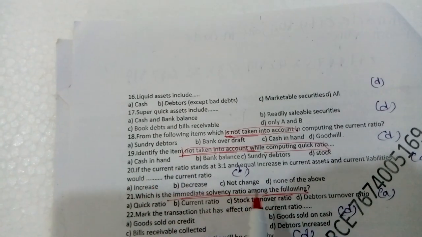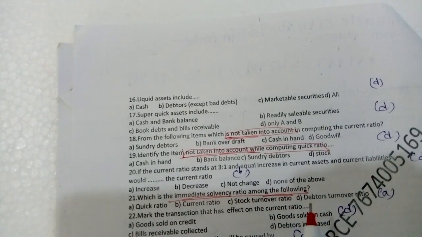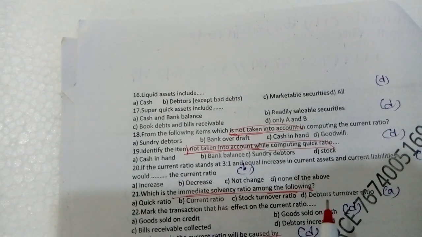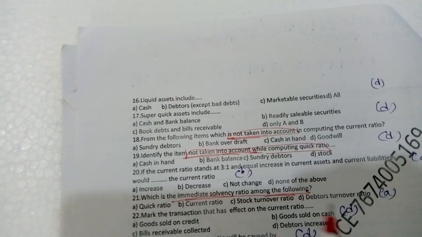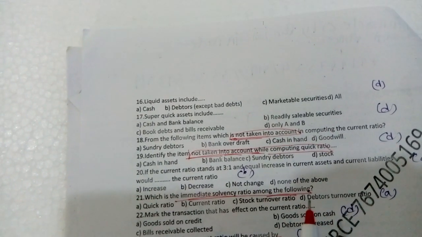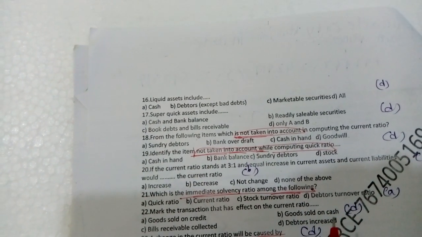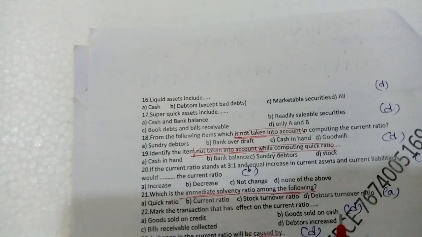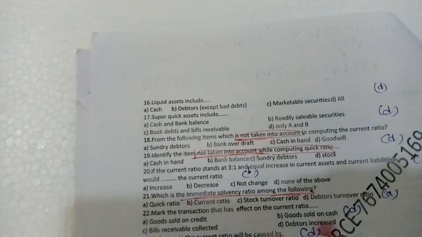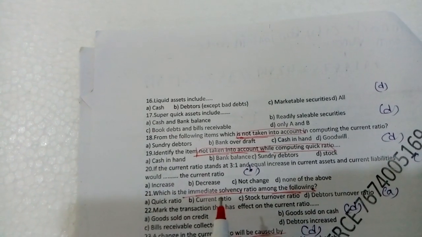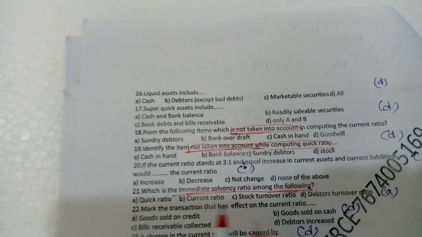This is the main important point: the current ratio and quick ratio are the same, but we are not considering, first, stock, and second, BOD. On the asset side it is stock and prepaid expenses, and on the liability side BOD. This is the main difference between calculating the quick ratio and current ratio.